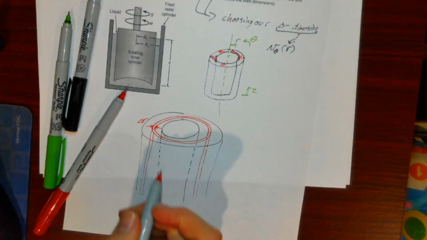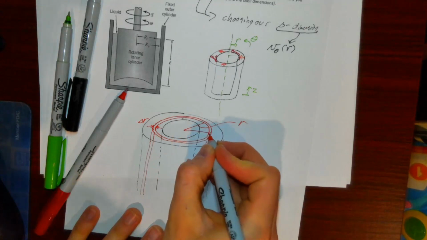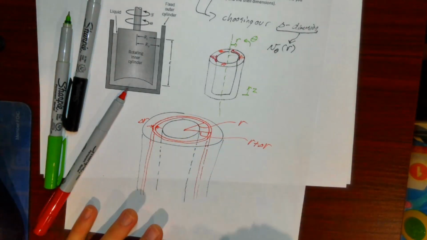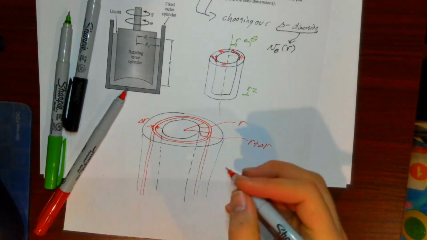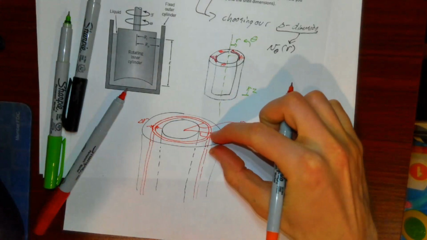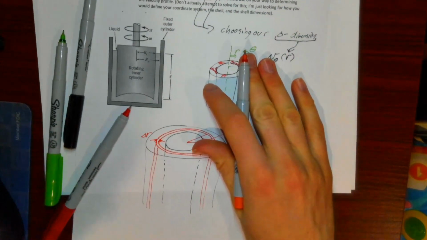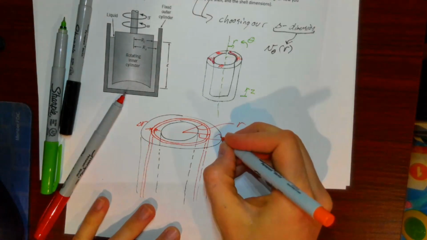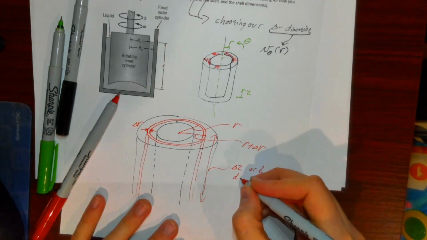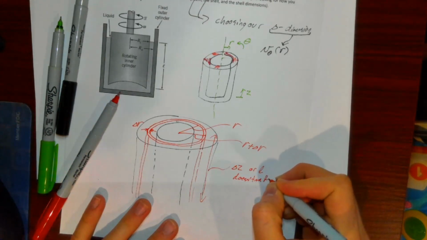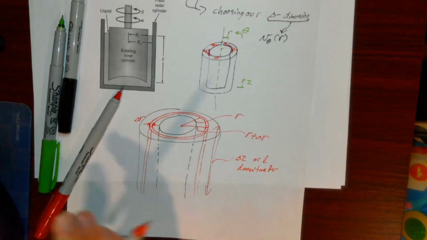So the shell can just go like this, where its thickness is delta r, it has a distance r from the center to the inner part, and r plus delta r to the outer part. Its circumference would be related to these. It doesn't matter if you make its height delta z or the full L; you would end up deriving the velocity profile in the same way, because we don't anticipate any variation in velocity with z anyway. So that's how we form shells.